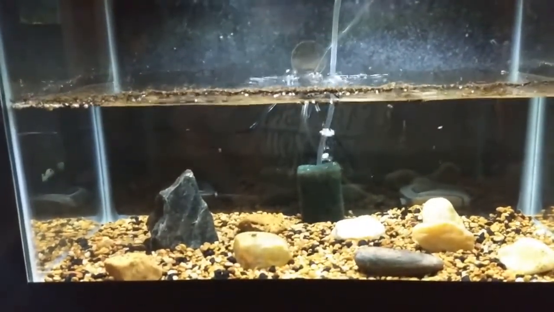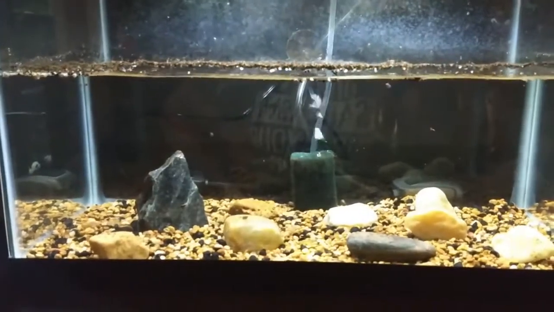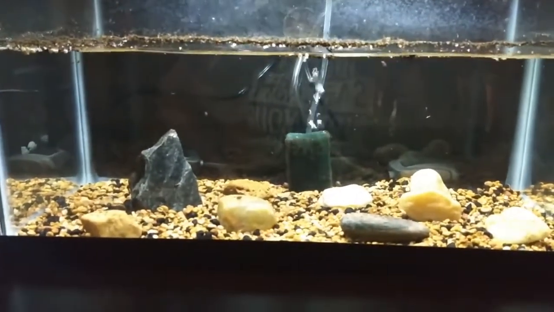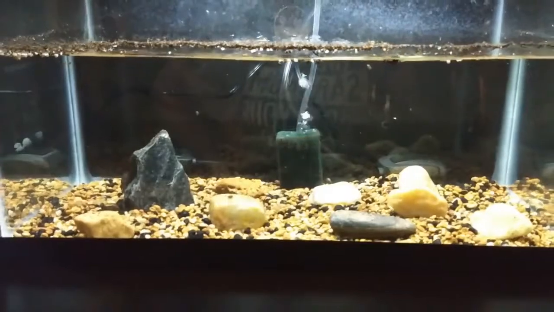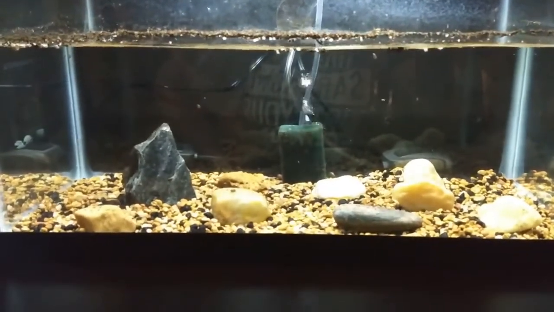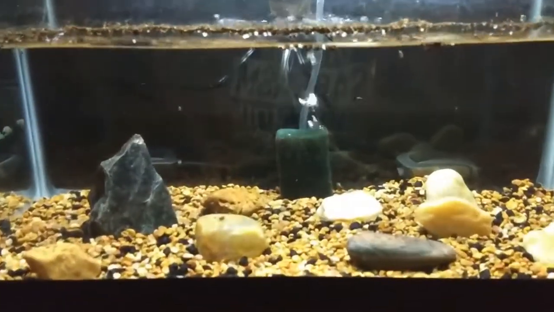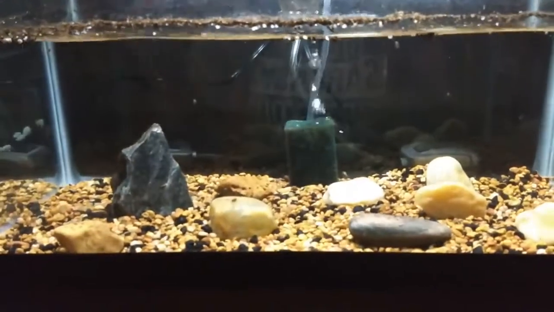And there is simply too much oxygen in our aquariums for this bacteria to grow. So that's why we have to do the water changes and add plants to get rid of the nitrates that's in the water.